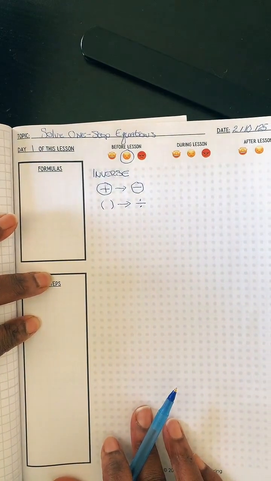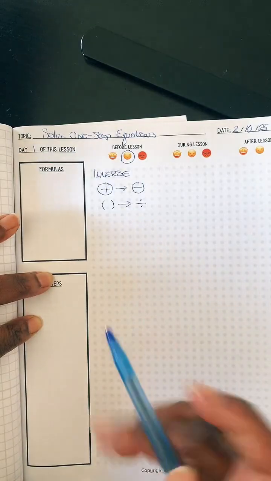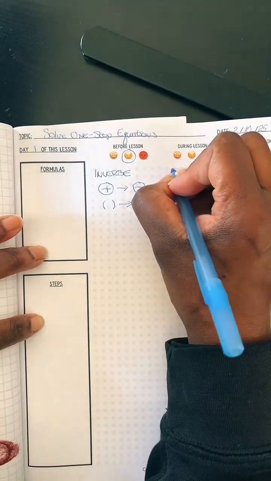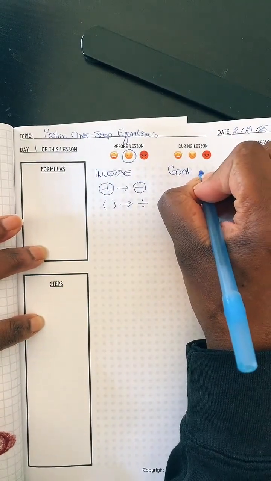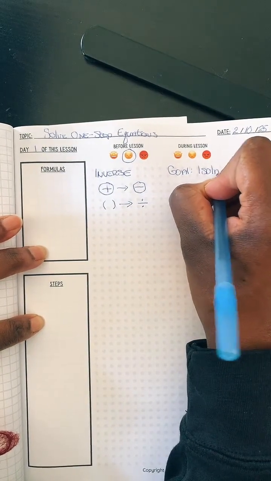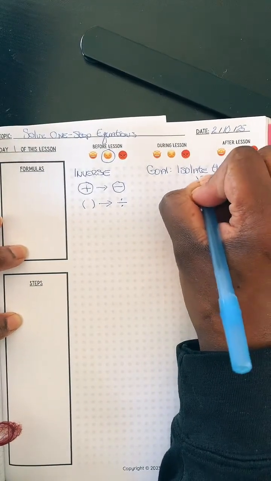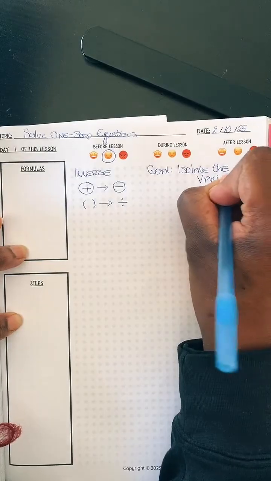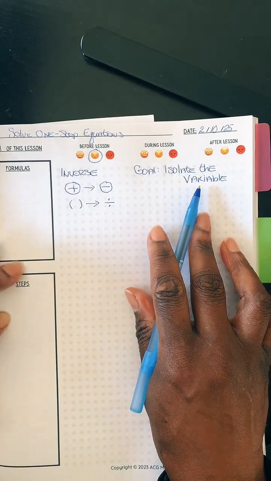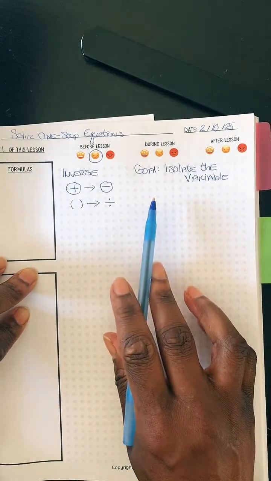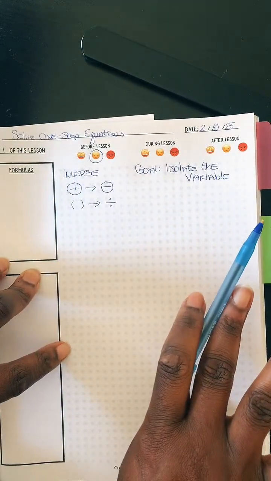So the main thing that you need to understand when you are using your inverses is the goal for solving an equation is to isolate your variable. So when you isolate the variable, that means you want to get your x by itself on one side of the equation and then get all the other stuff on the other side of the equation.